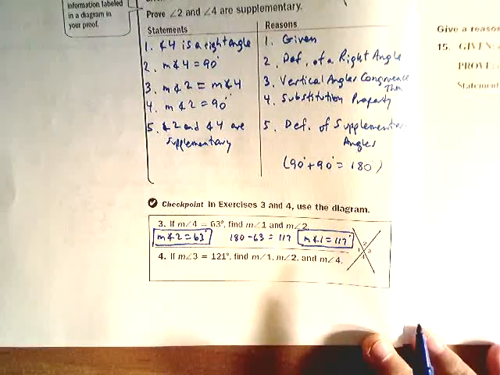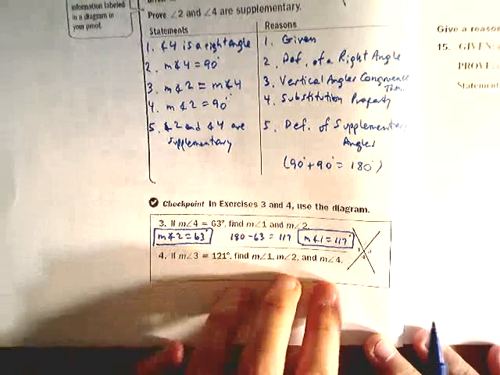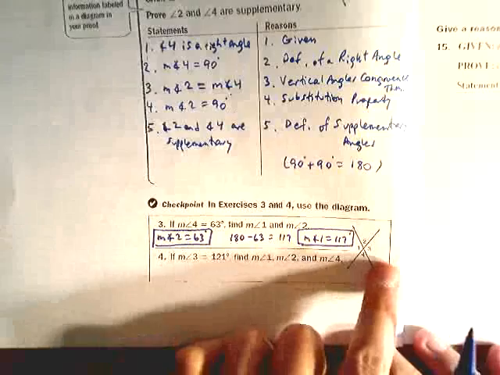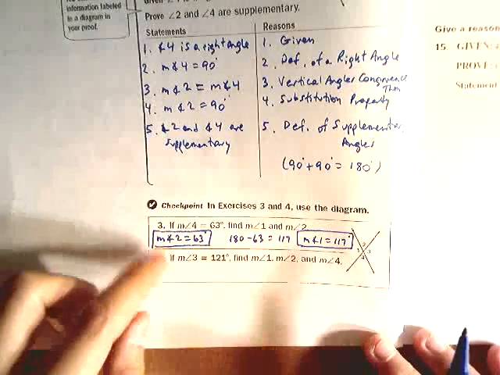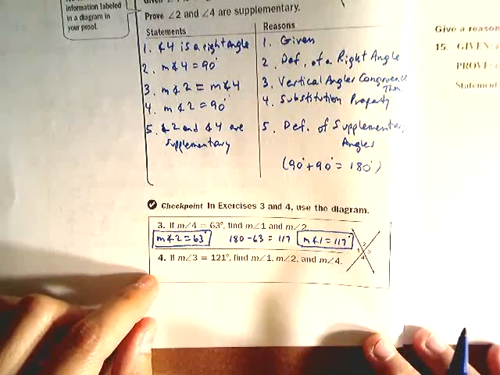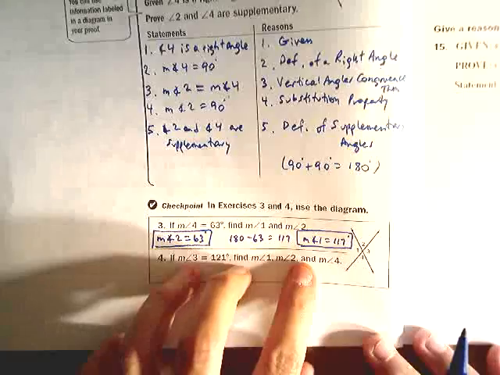Now, try not to be confused by this, but we are now going to move on to a different question. This question uses the same diagram, but it doesn't mean that these numbers can carry over to this one. Once we start a new question, you can't always assume that these numbers are going to transfer here.